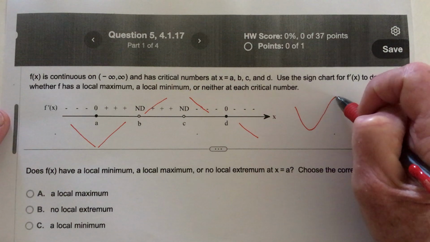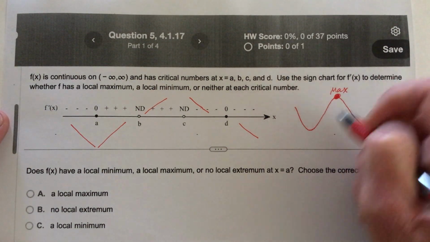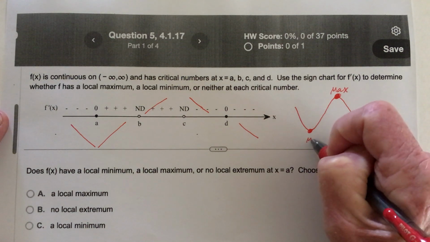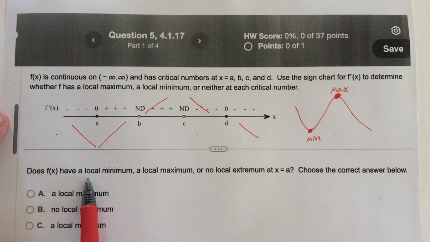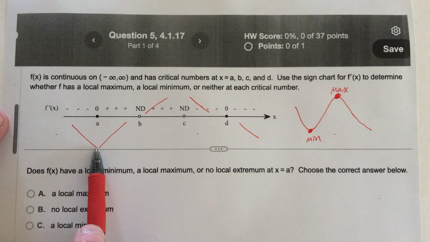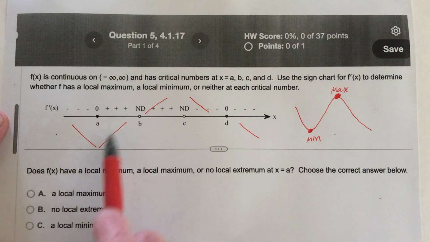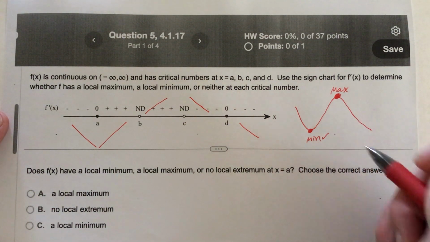So that means that it looks like it would have a maximum right here, and it would have a minimum down here. So does it have a local minimum? So yeah, because it went down and then back up and the derivative equals 0 down there. So I'm confident with this answer. Yes, there's a minimum.